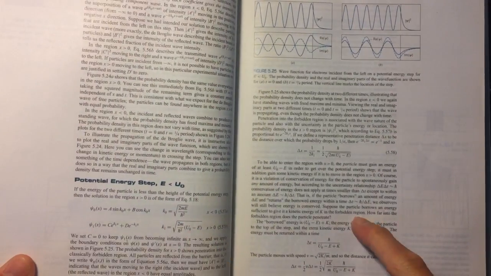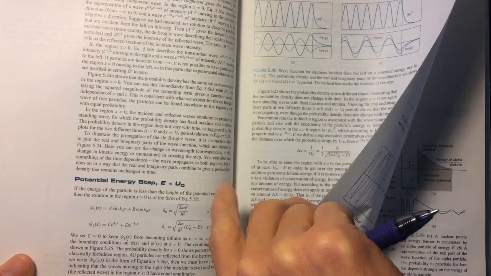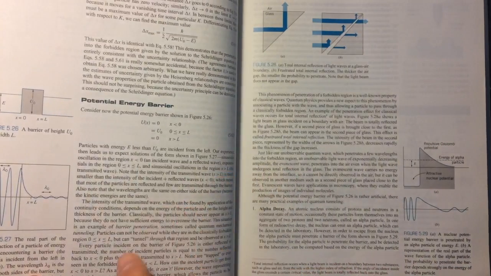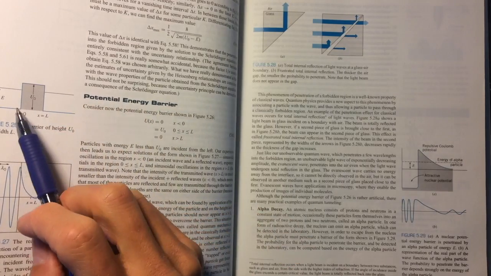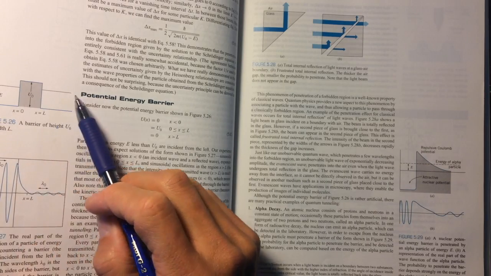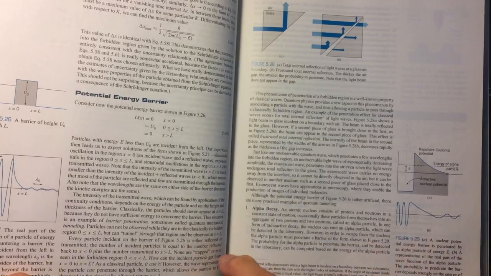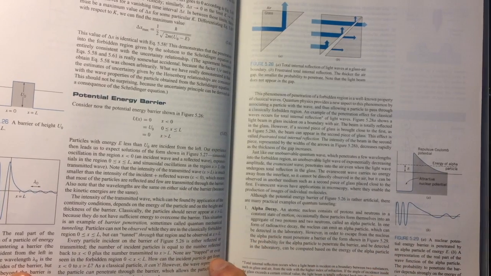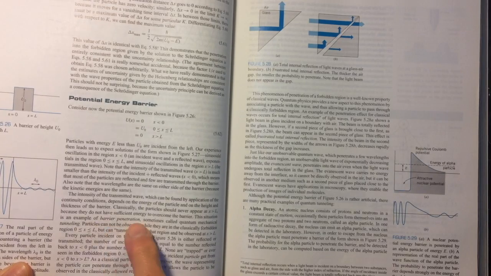Book goes on and studies other cases. This is the potential step, where actually the step is more like a barrier, but a barrier with no backside. And then this is a potential energy barrier where you can have reflection off and also transmission through. And you can talk about what are called reflection and transmission coefficients. You can talk about tunneling and barrier penetration.